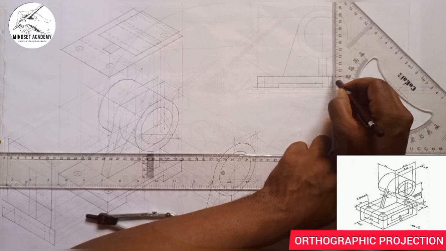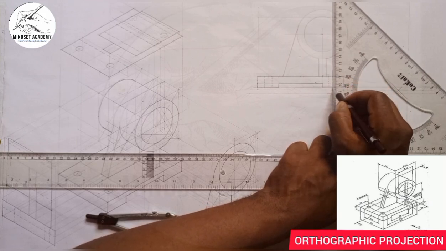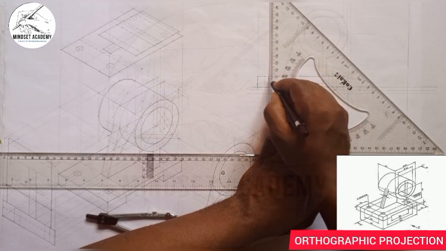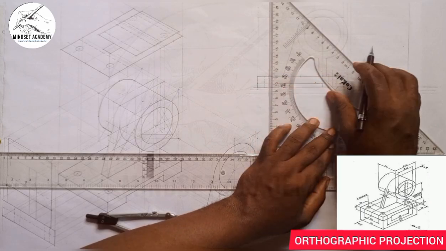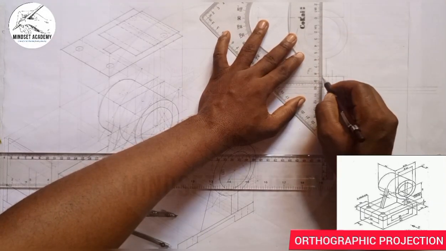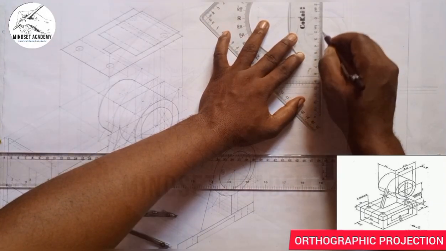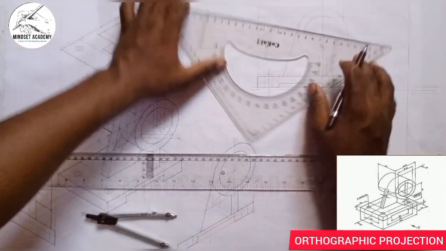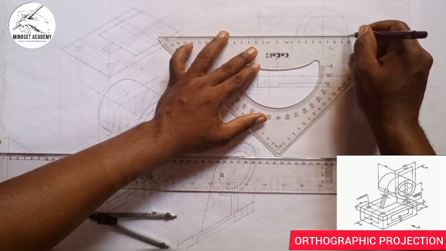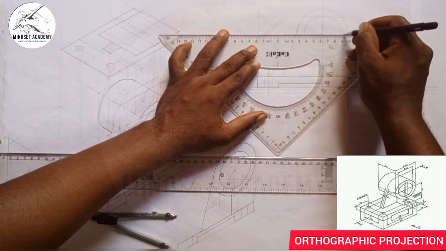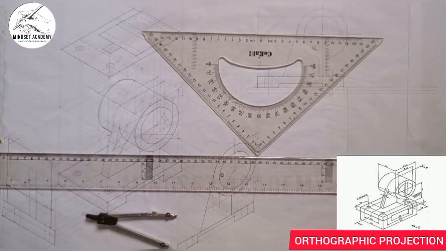So just put your center line here, long, short, long. Then here also long, short. And you can do that here too. And here too. Over there.